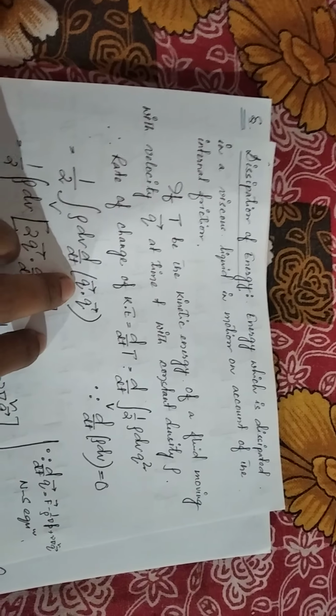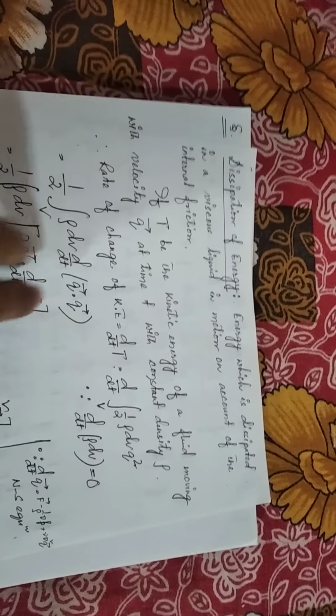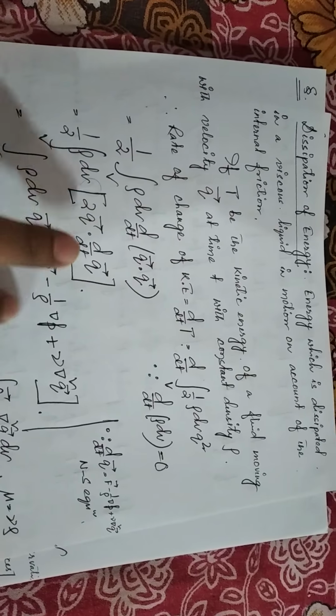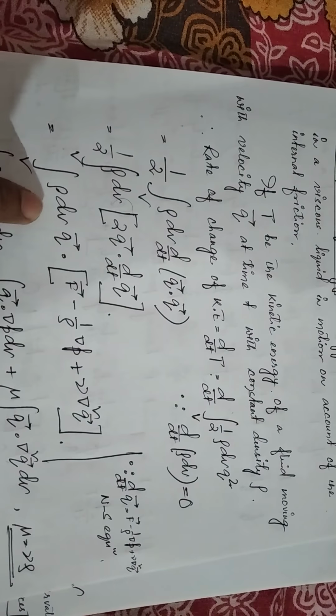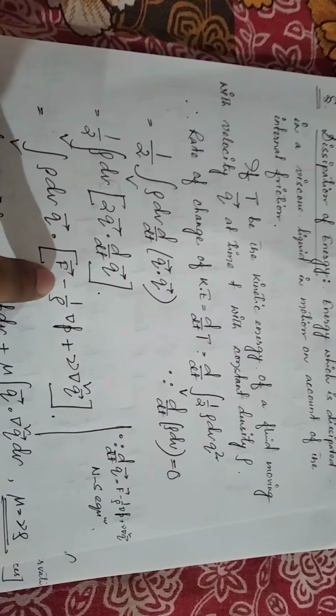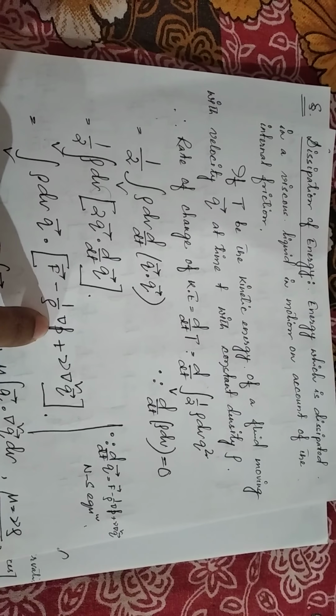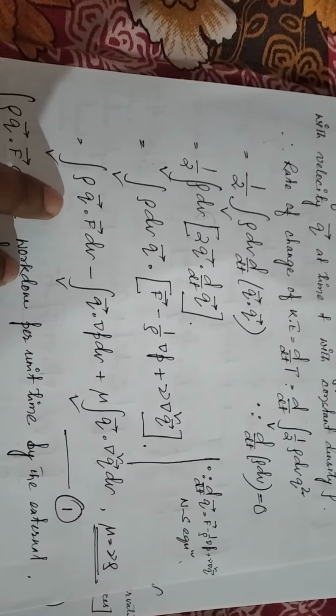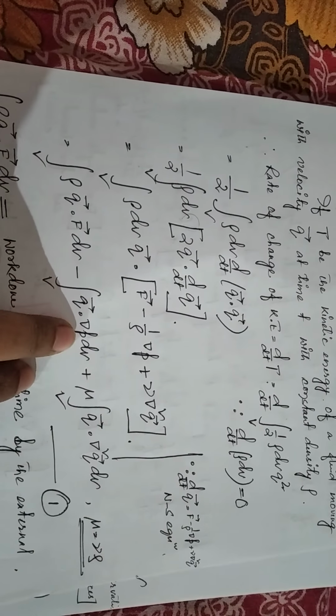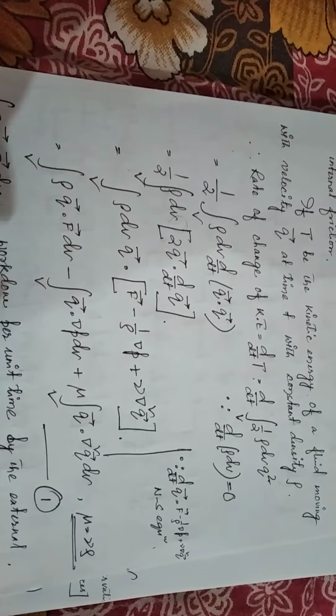Now q square can be written as q bar dot q bar. So after differentiation, we get this expression. The 2 and 1/2 will cancel, so rho dB q bar. Same by the Navier-Stokes equation, we have substituted the value of f bar, and this is the first expression, the second expression, and the third expression from this one.